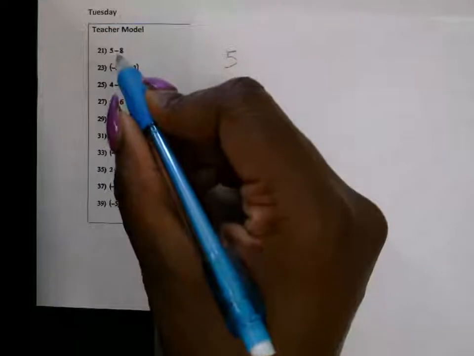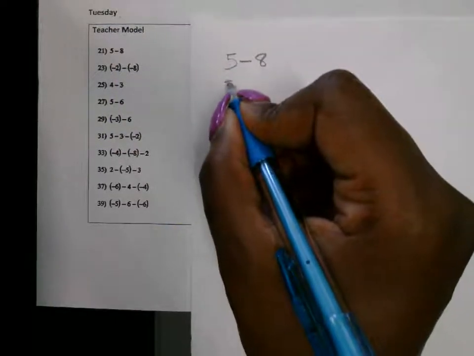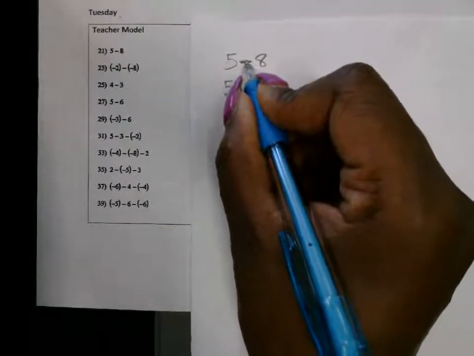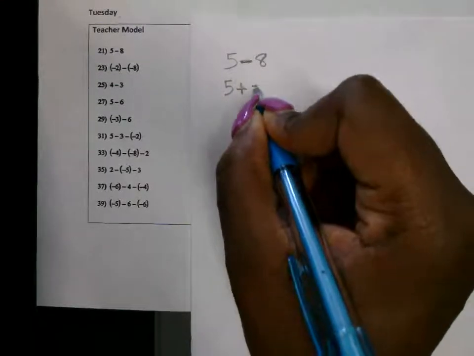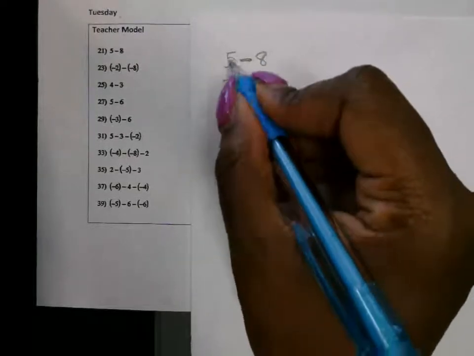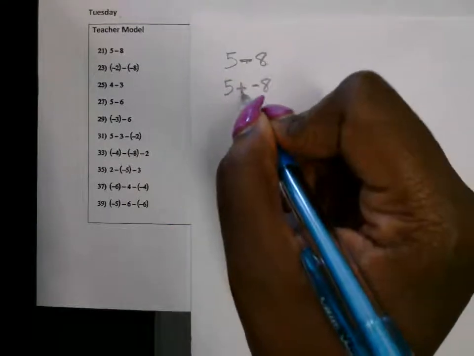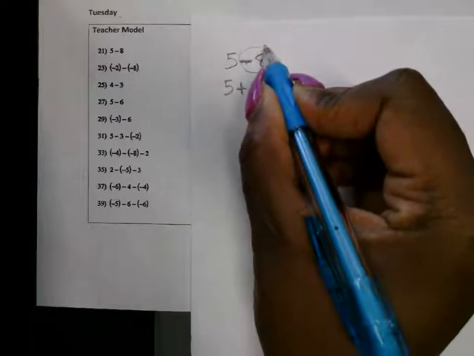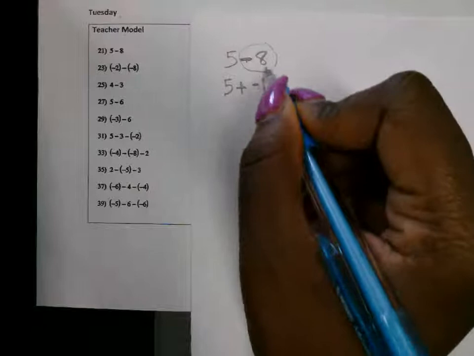So here we have 5 minus 8. Keep the first number the same. Change this from a minus to a plus and from 8 to a negative 8, because this saying is the same as this. Either you can say minus 8 or plus a negative 8. They mean the same thing. See how the negative is in front anyway? You can either say 5 minus 8 or 5 plus a negative 8. They mean the same thing.